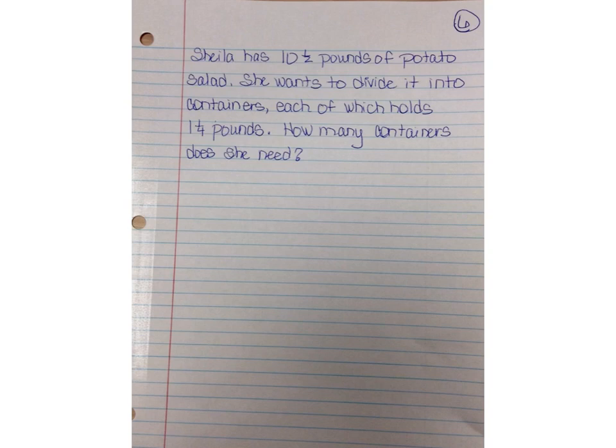Okay, so let's write out the problem first. She has 10.5 pounds of potato salad. So let's write that out, 10.5 pounds. She wants to divide it into containers. So we know we're going to be dividing into containers, each of which holds 1¼ pounds. So we are going to be dividing by 1 1/4. How many containers will she need? Okay, so let's turn these into improper fractions, because remember, you can never, ever, ever divide mixed numbers.